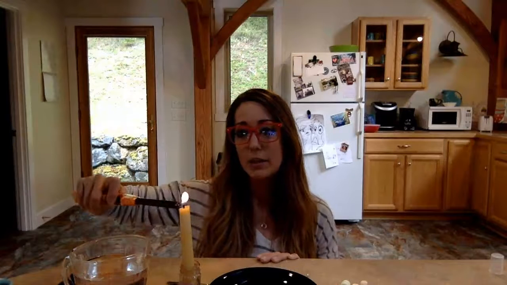How long do you think your marshmallow is going to burn? How long do you think your peanut's going to burn? How long do you think your random object is going to burn? Okay, and then we're going to chart our answers. So I'm going to light my candle to use that as my fuel source.